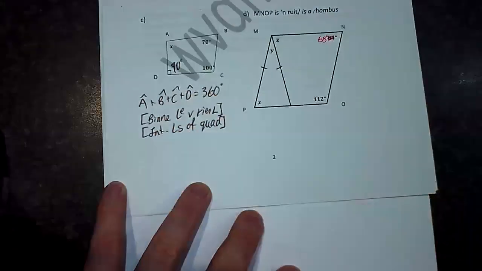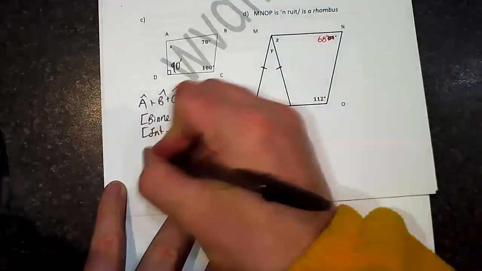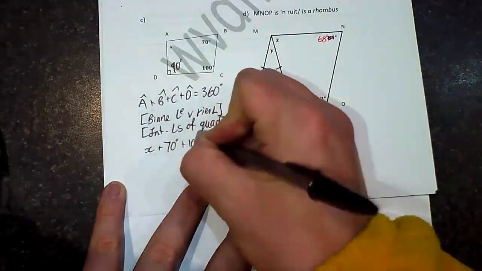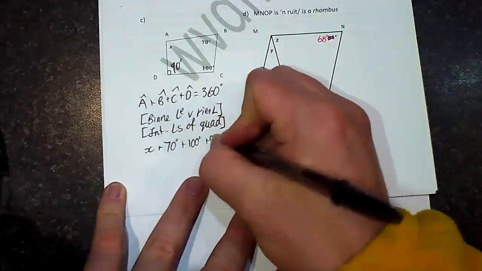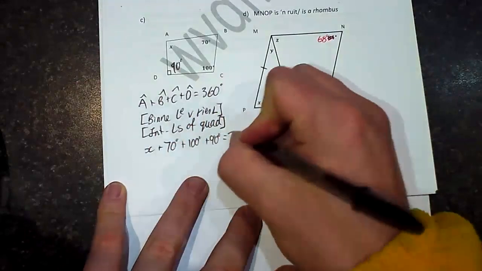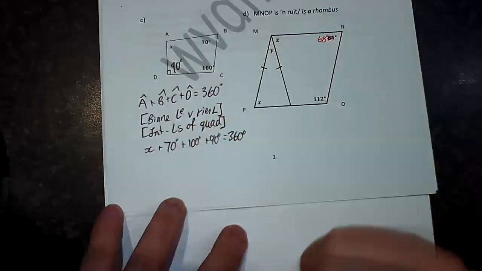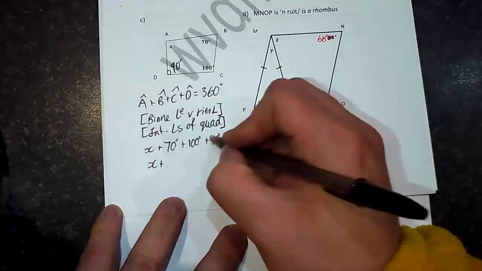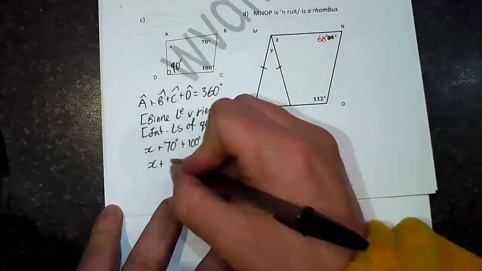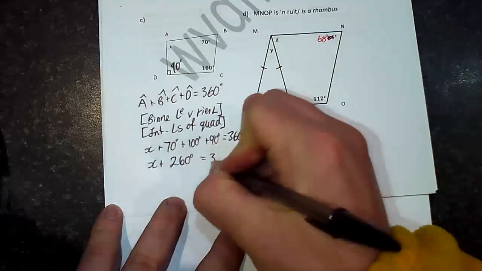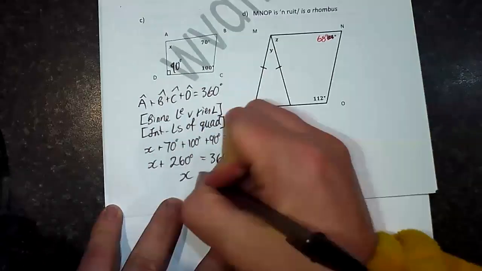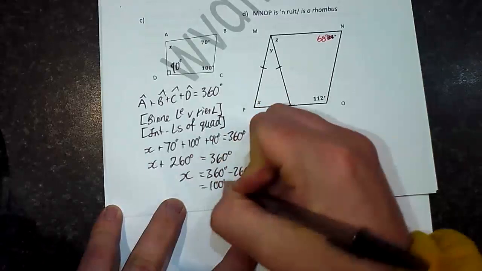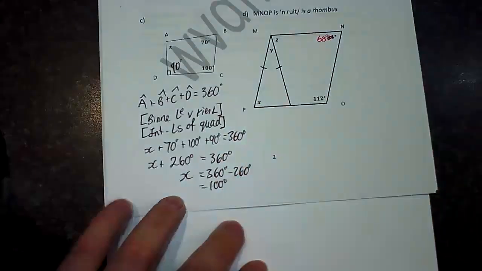Right. Now we can say angle A is x, plus angle B is 70 degrees, plus angle C is 100 degrees, and angle D is 90 degrees. It must all equal 360 degrees for a quadrilateral, right? Okay, so if we add up like terms, it is x plus 100, 190, 260. Right. So if we now subtract 260 from 360, then we get 100 degrees. Okay, 100 degrees. Are you fine with this?